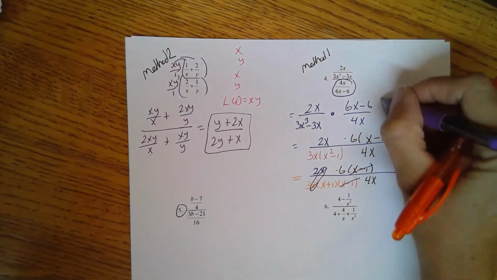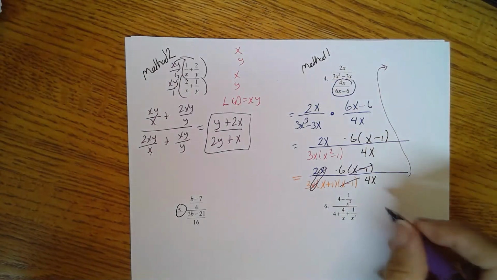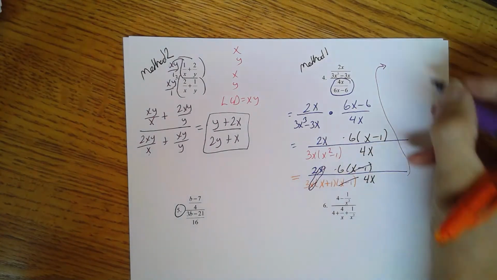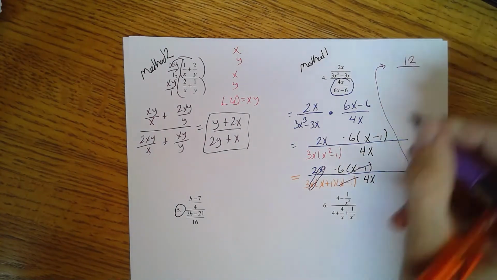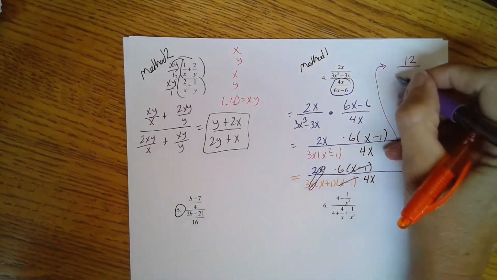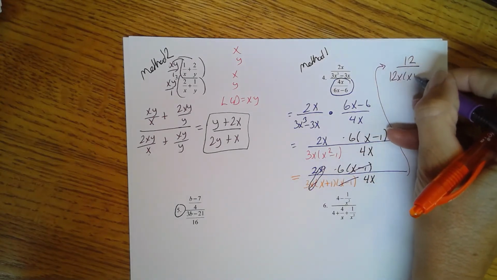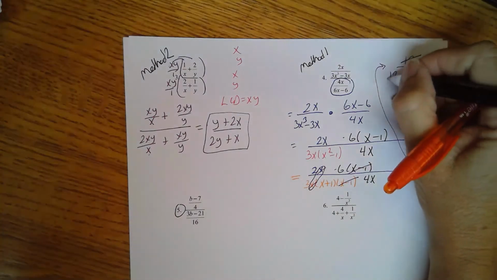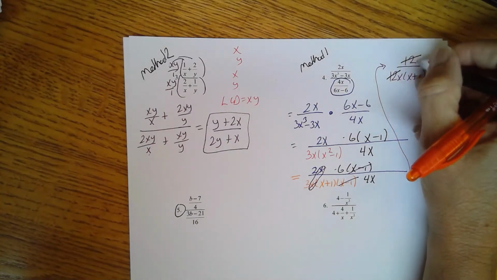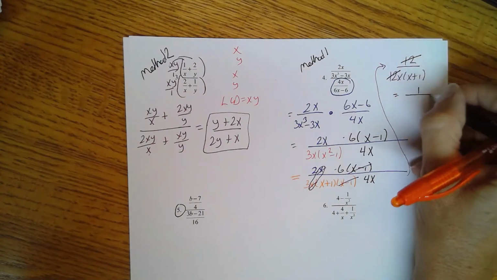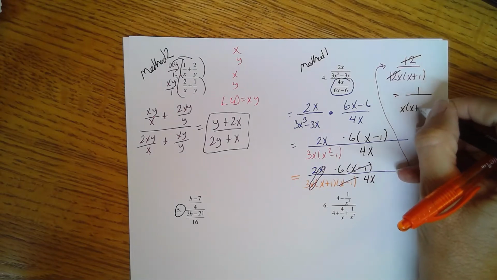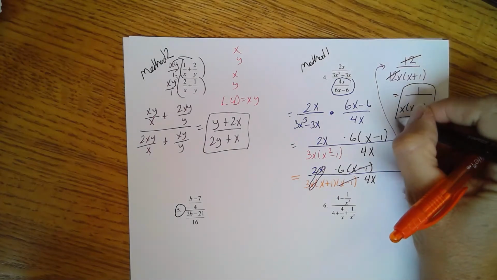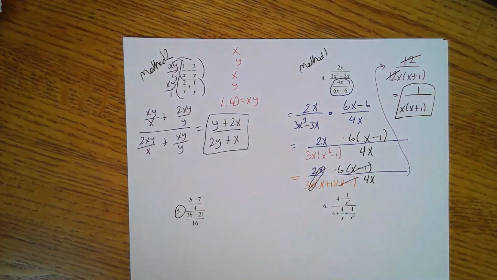We can multiply our numbers together, or if you want to cancel, you can. I'm going to get multiplying my numbers together. 2 times 6 is 12, all over, in the denominator, 3 times 4x is 12x, and I'm still left with x plus 1. So still looking to see what can cancel. I see there's a 12 on top and a 12 on bottom. Again, we have all multiplication, so we can cancel. So my final answer is 1 over x times x plus 1. If you want to distribute in the x, you can, or leave it as is.